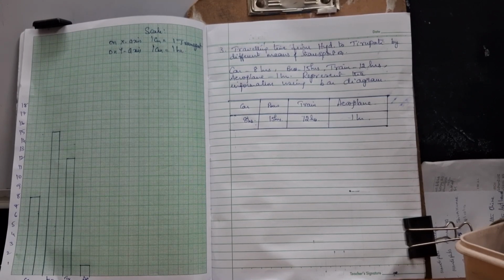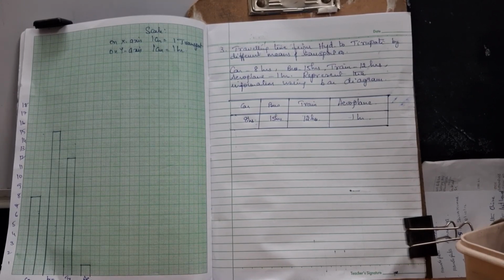Now the third one is traveling time from Hyderabad to Tirupati by different means of transport. Car takes 8 hours, bus takes 15 hours, train takes 12 hours, and aeroplane takes 1 hour. And you need to represent the information using a bar diagram. So they have not mentioned whether it is vertical or horizontal. So it's your wish. You can write in any way. Usually by using the graph, we use it in the vertical way. So I have done it in the vertical way.